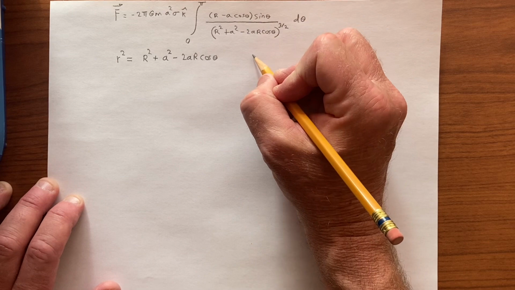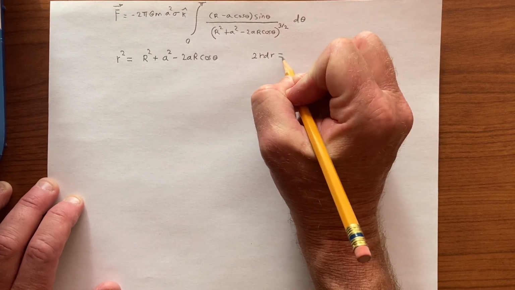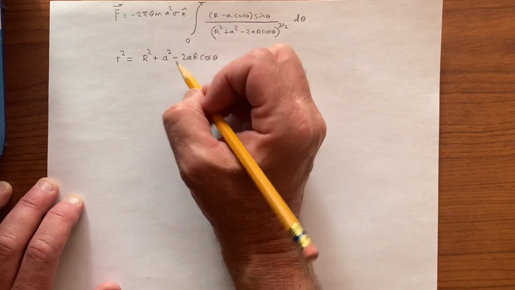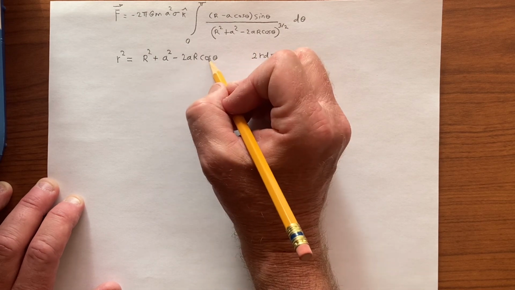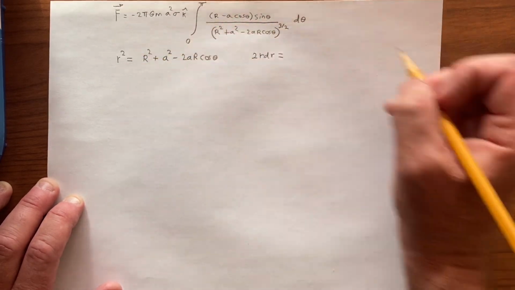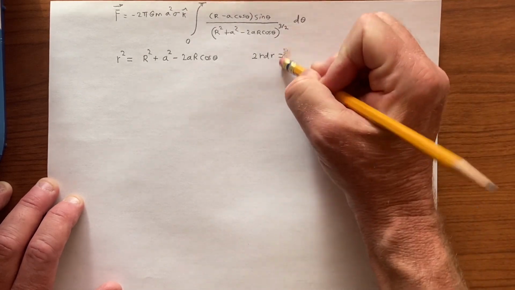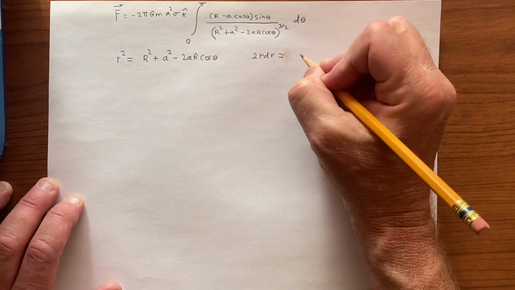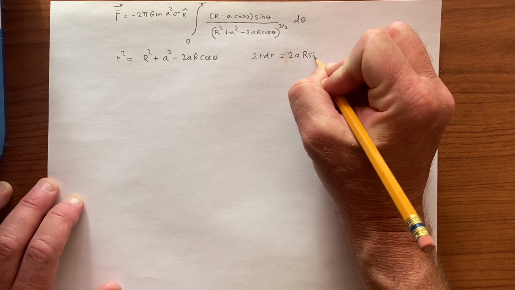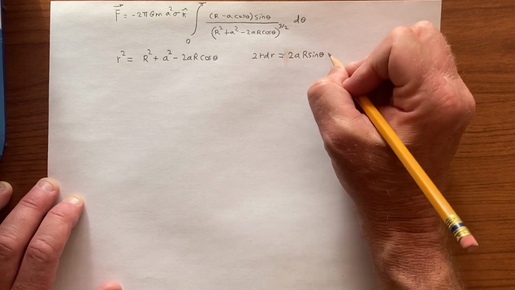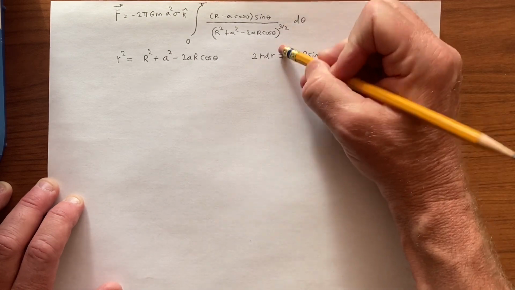And so we can say that 2r dr is equal to, we take derivatives of these, there's only theta to take derivatives with respect to, and so here we get 0, and we end up with 2aR sine theta. We had a minus sign from the cosine, and so we get d theta. And so we can change variables to this.